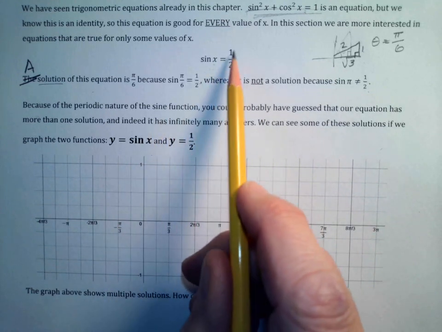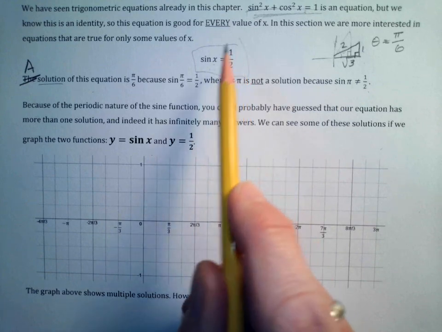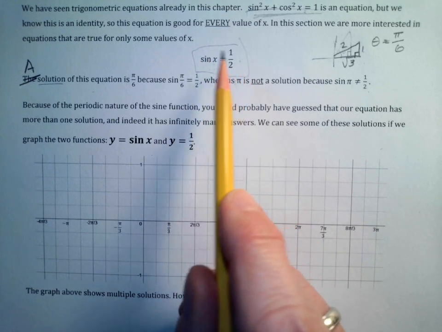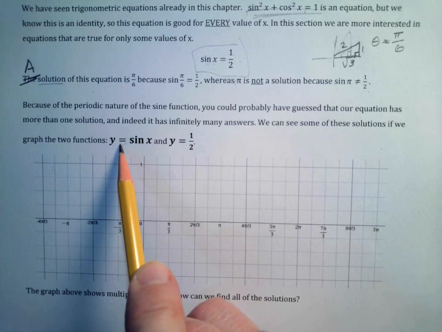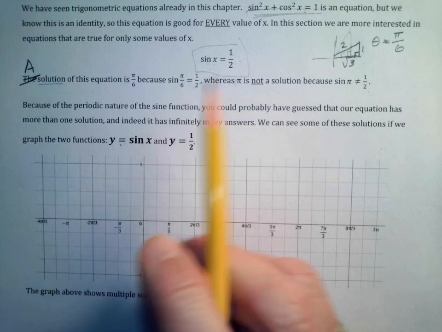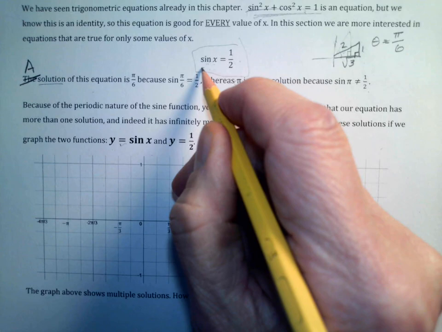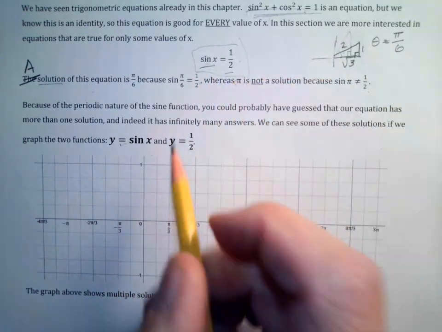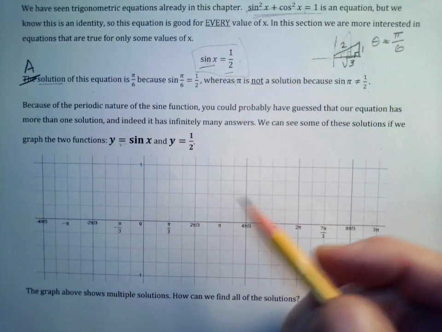What I've done is I've broken this equation up and set both sides equal to y. So y equals sine x. Let's start with the left side: y equals sine x. Let's graph that.